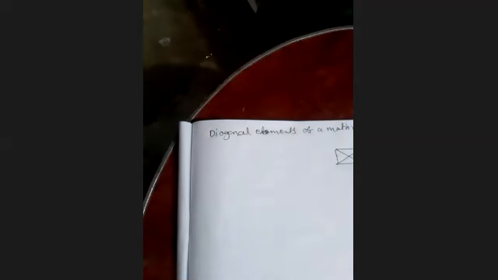Diagonal means, suppose this is a square, then this is one diagonal, this is one diagonal. But in the matrix, two diagonals we have, but one diagonal we have to consider, that is the principal diagonal.